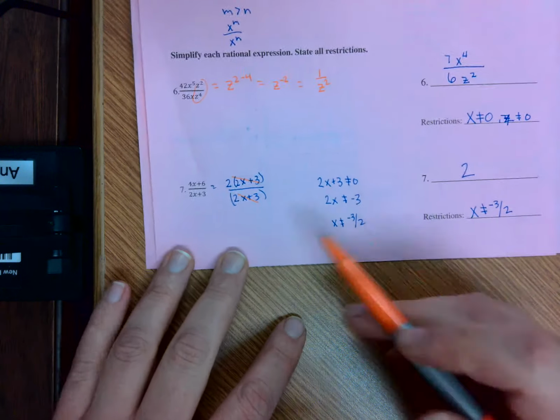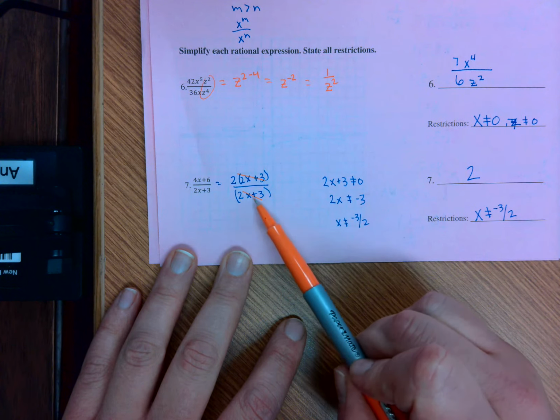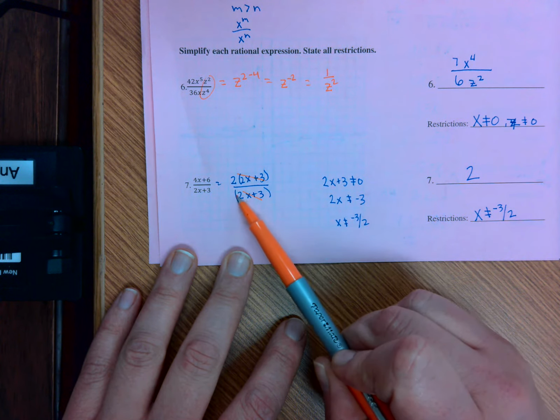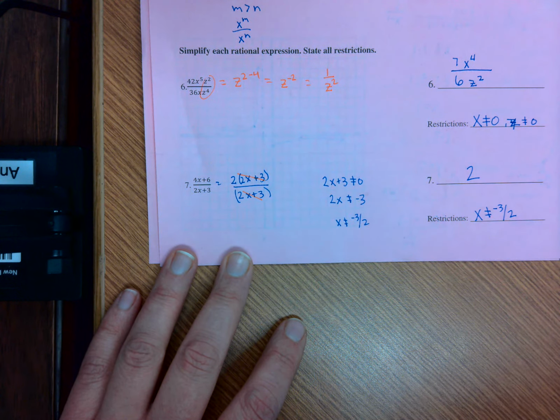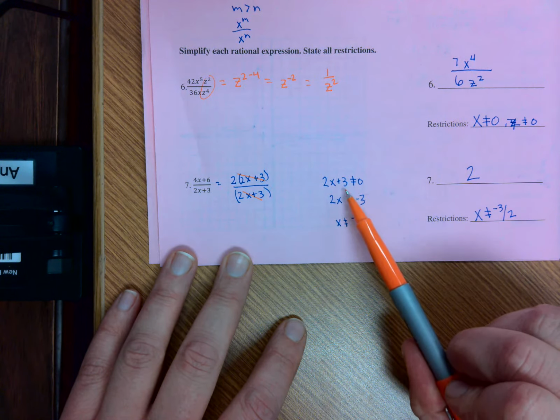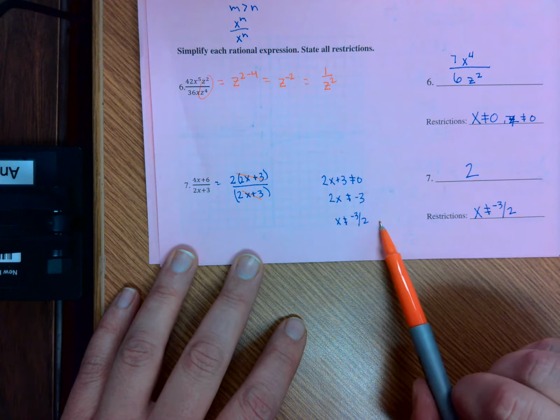The second one, first thing I did is factor. But before I actually simplify this, I said this bottom part, remember this whole thing can't be 0, because if this is 0, then it would be undefined. So this actually helps me figure out what x can't be. Subtract 3, divide by 2. X can't be equal to -3/2.